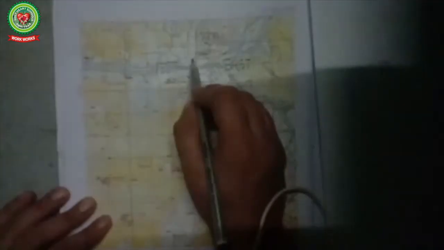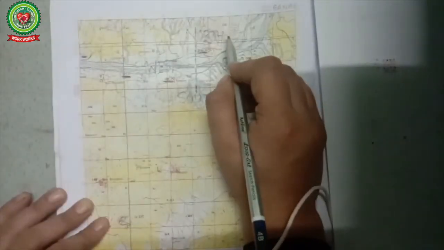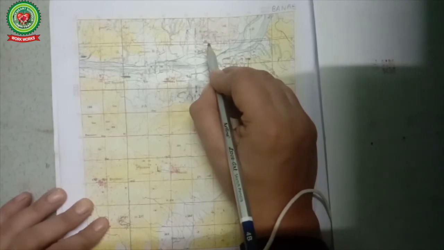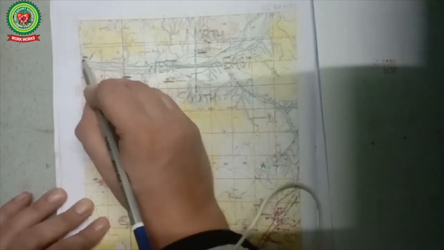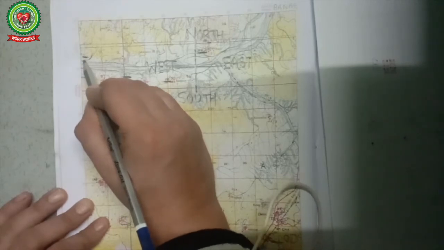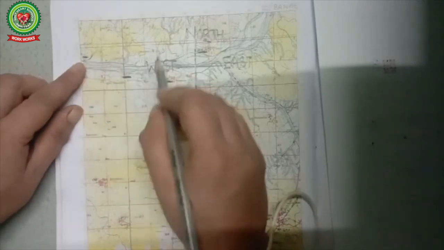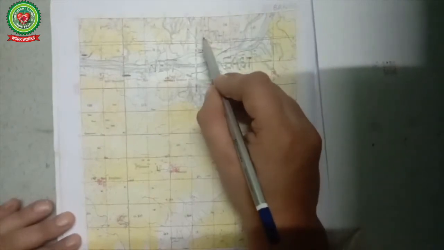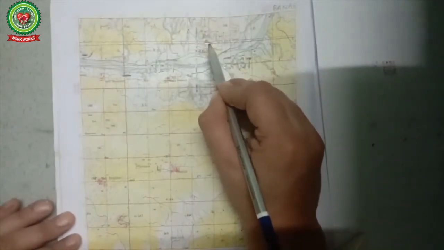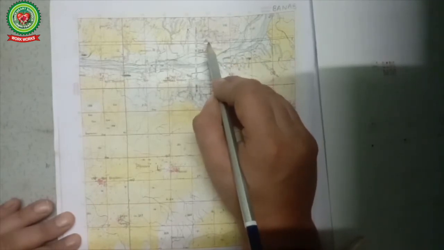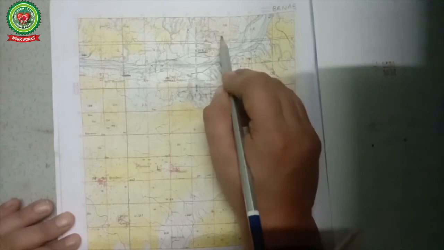So among these spot heights, dot 301 is the highest spot height, and dot 167 is the lowest spot height. Now, we know that river always flows from a highland to a lowland. So here, as 301 is the highest spot height, it means that we have highland here in the northeast.